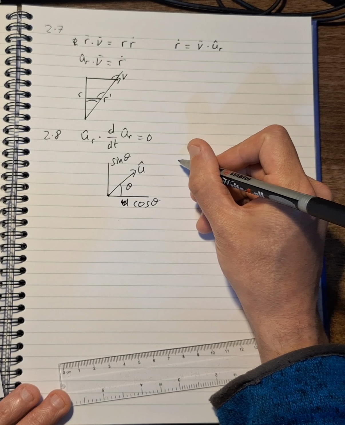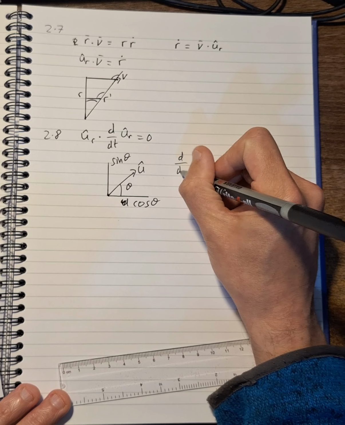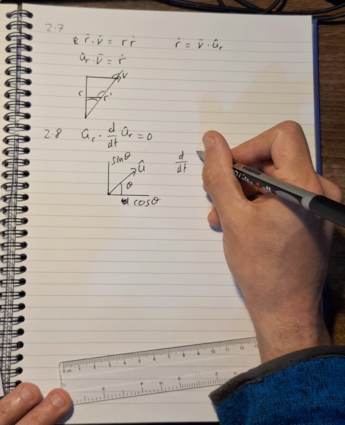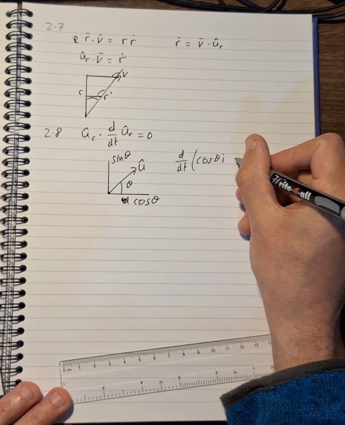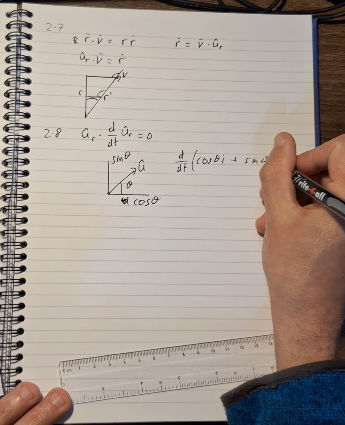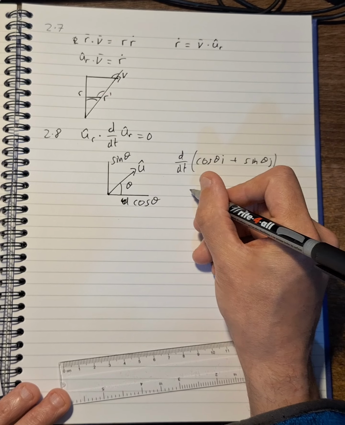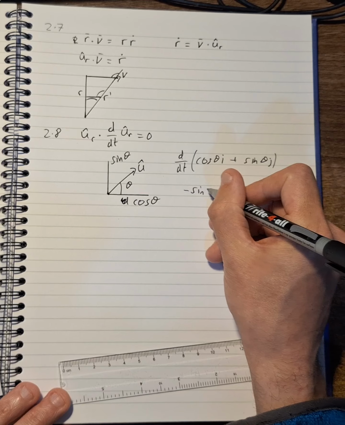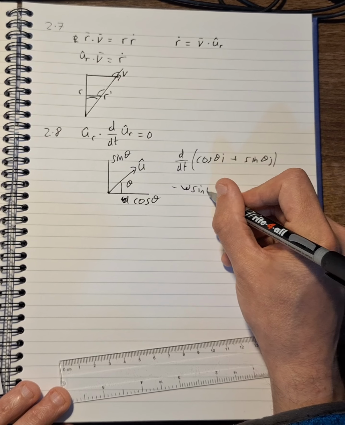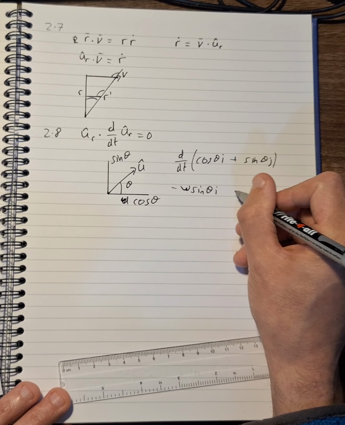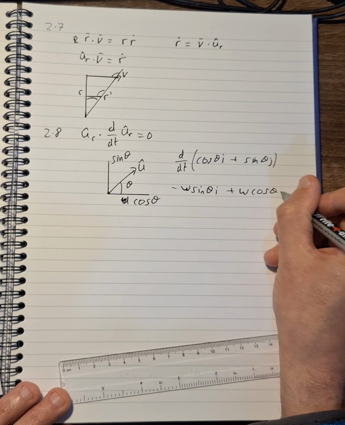So if we split them out, we have d by dt of cos theta i plus sine theta j. The derivative of that is minus angular velocity sine theta i plus angular velocity cos theta j.